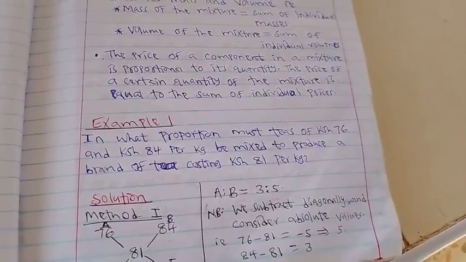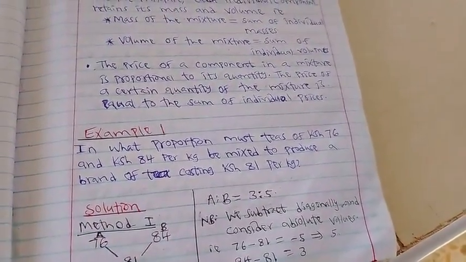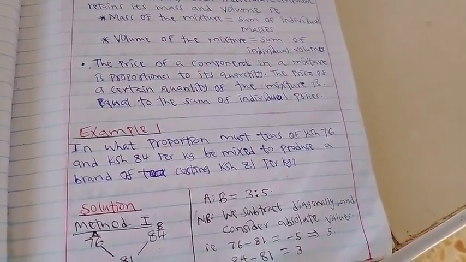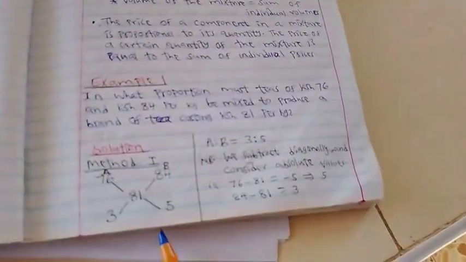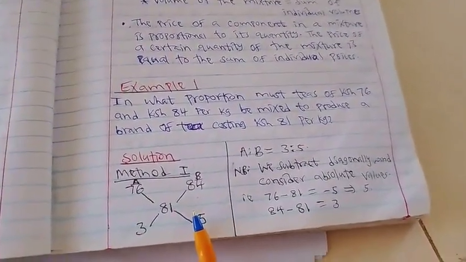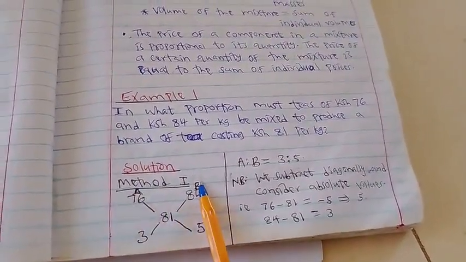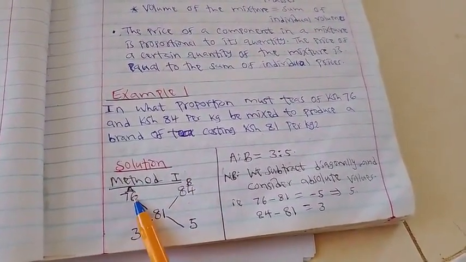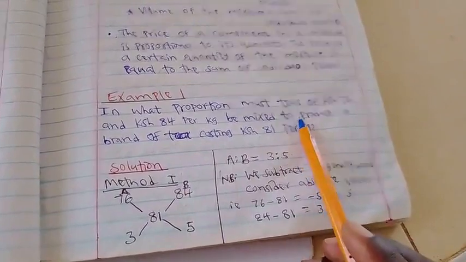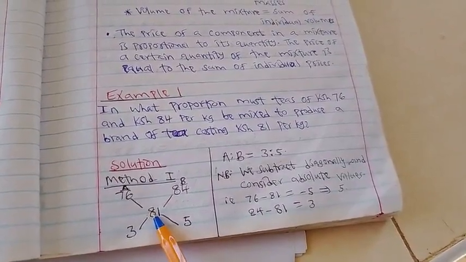In example 1, in what proportion must teas of 76 shillings and 84 shillings per kg be mixed to produce a brand of tea costing 81 shillings per kg? There are many methods to solve these questions, but I decided to use one of the most popular methods, or the easiest method. In method 1, we say, let A and B be the two types of tea. The price of A is 76, the price of B is 84 per kilogram. Now, the price of the mixture that is wanted is 81. You write it below, at the center of the two.